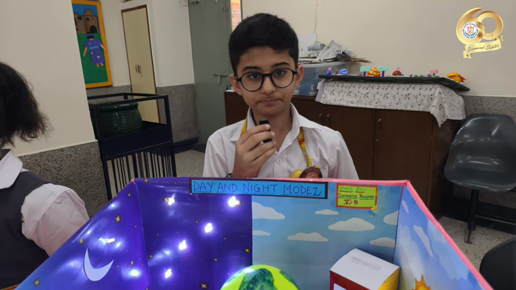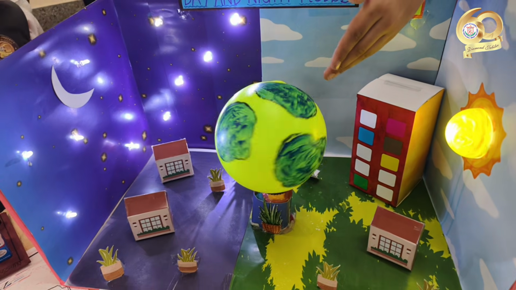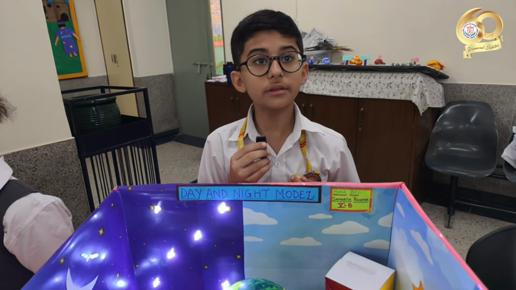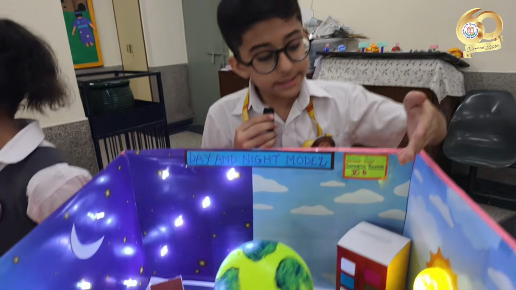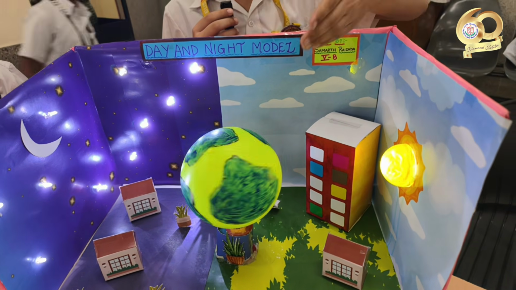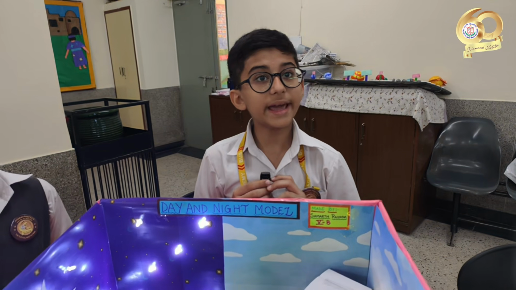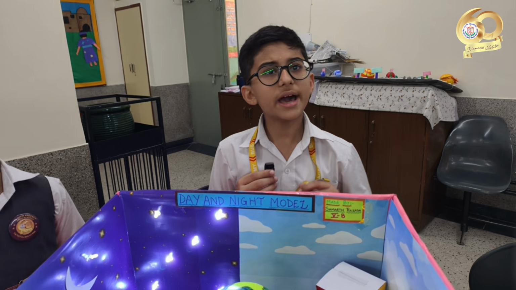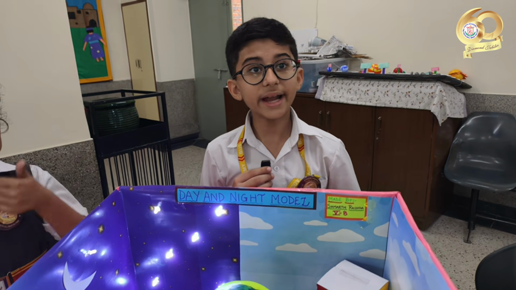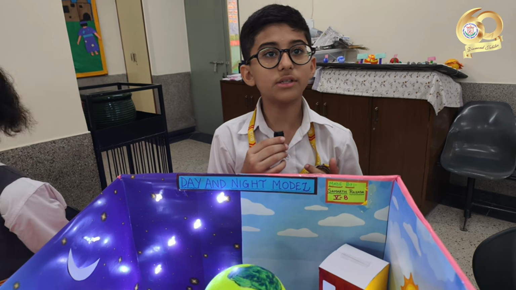Now, here, this lamp represents the sun, and this globe represents the earth. We know that the earth rotates on its own axis. The part of the earth facing the sun gets light and therefore experiences day. On the other hand, the other side of the earth that does not get light experiences night. And as the earth keeps rotating, day changes into night and night changes into day. That's why we have day and night every 24 hours.